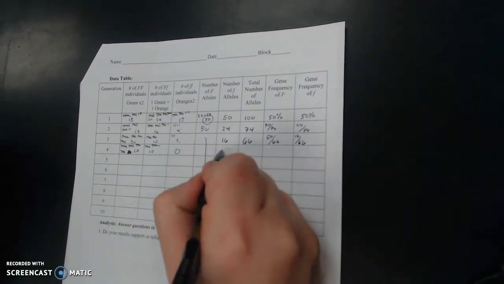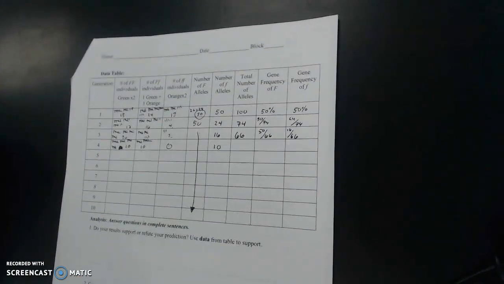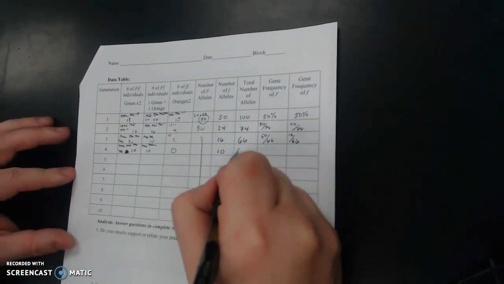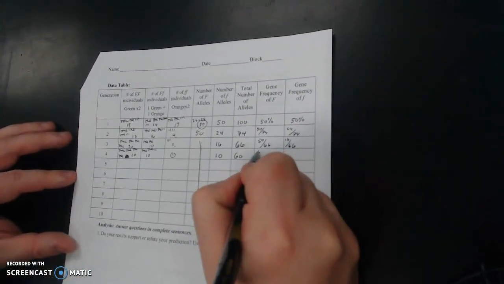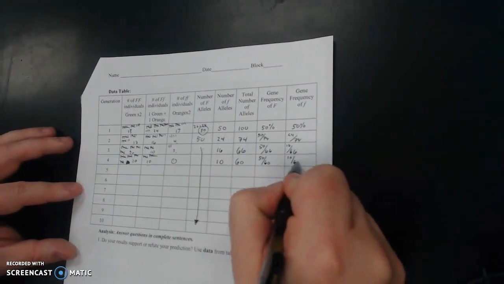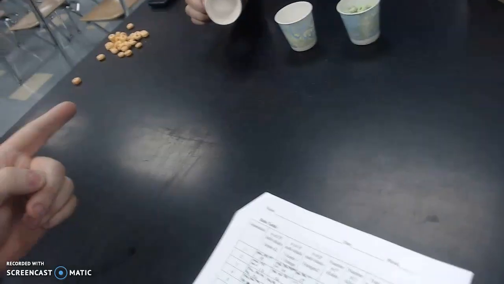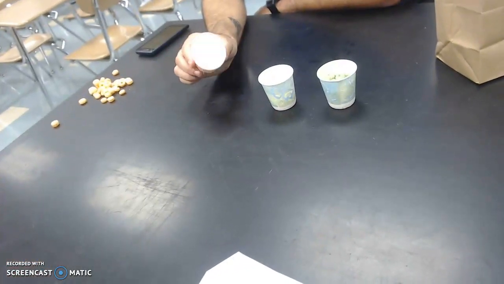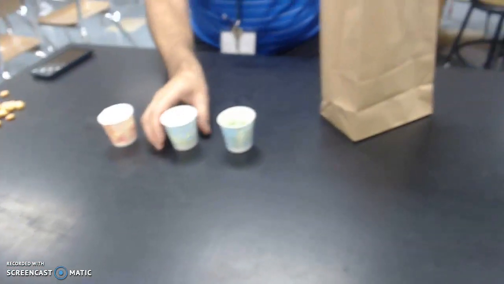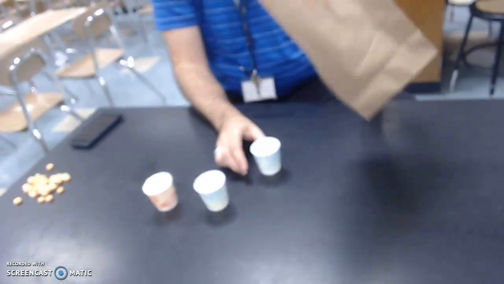10 individuals that have heterozygous traits, so that means there's only 10 left in the population. Put anything at 60, and if our percents are correct, we're going 50 divided by 60 and 10 divided by 60. I can do that in my head, but you have calculators, so too bad. All right, all the unhappy bunnies are gone. All the happy bunnies go back in the bag, and we begin again.